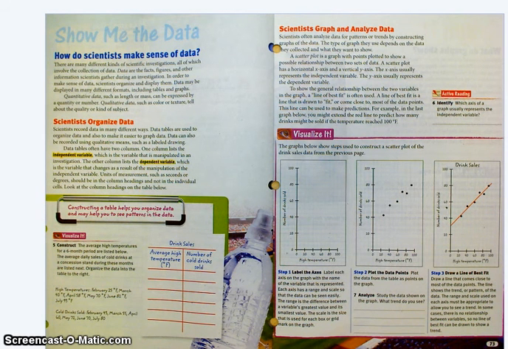Okay. Look at page 73. Scientists graph and analyze data. Scientists often analyze data for patterns or trends by constructing graphs of the data. The type of graph they use depends on the data they collected and what they want to know. Okay? First type of graph we're going to talk about is a scatter plot. A scatter plot is a graph with points plotted to show a possible relationship between two sets of data.